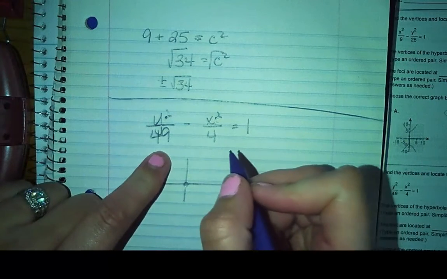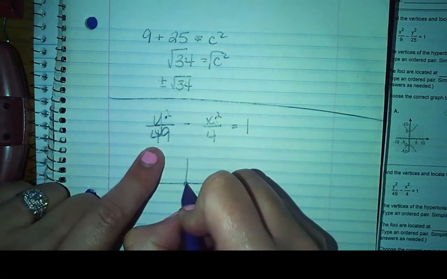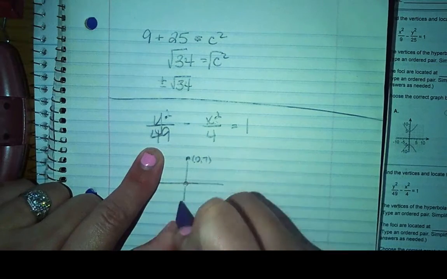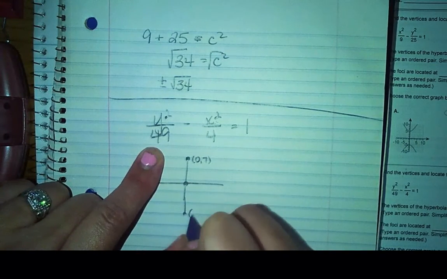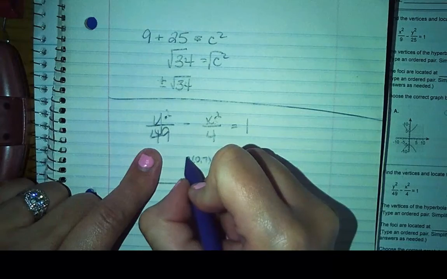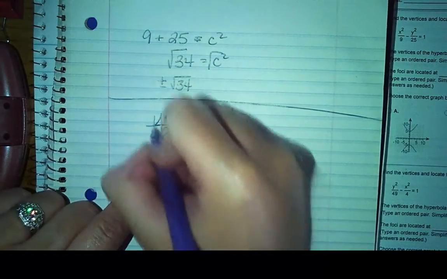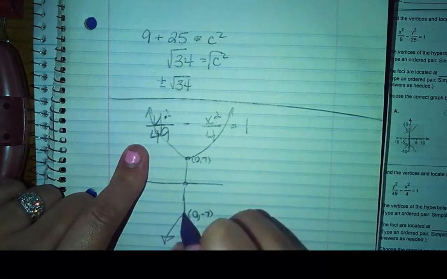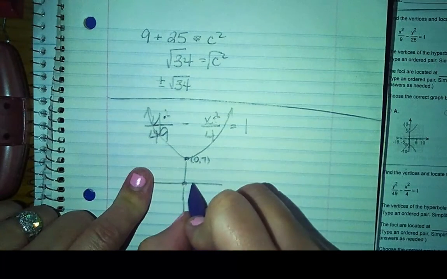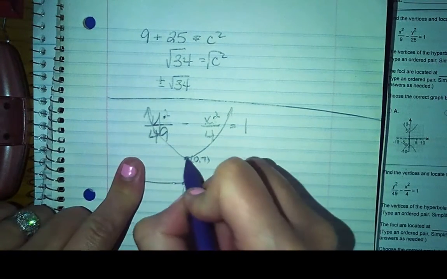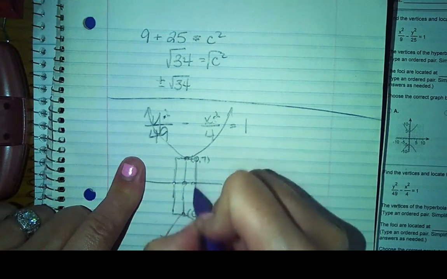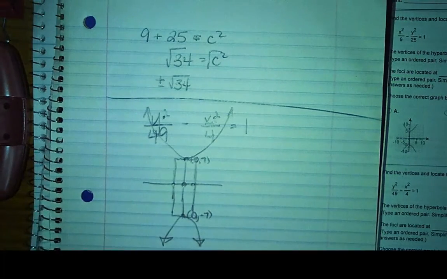I need to know how far up and down I go to get to the vertices. So I'm going to go up and down 7. So this is 0, 7, and then this is 0, negative 7. And that is where your vertices are going to be for how this thing opens up and down. Left and right, how far would you go? So I would go this way and this way. So there's your little box, which you don't have to draw yet, but I just want to get you in the habit of it.